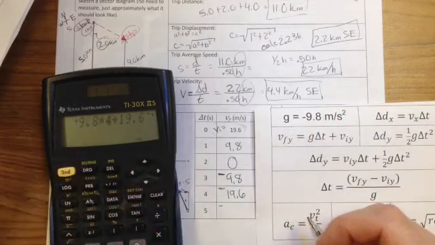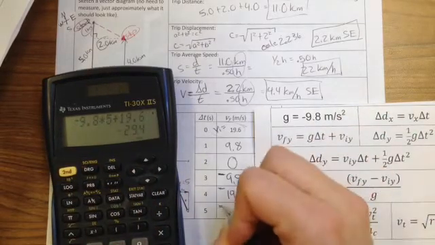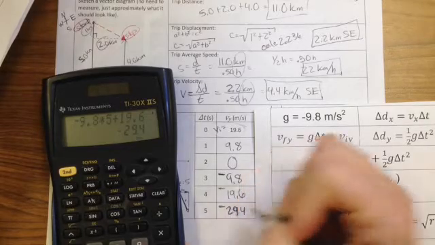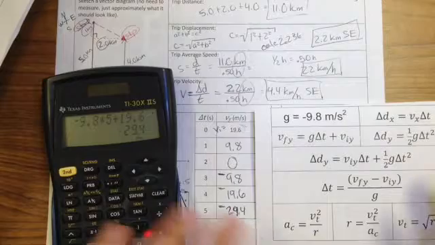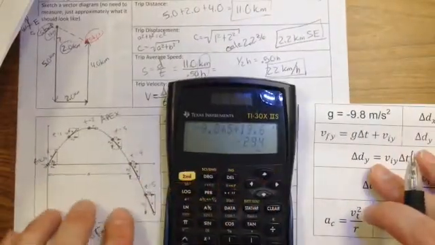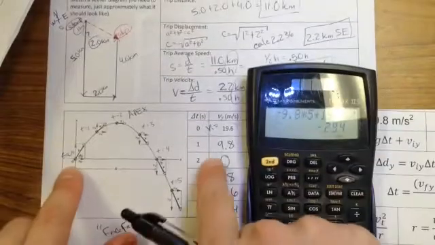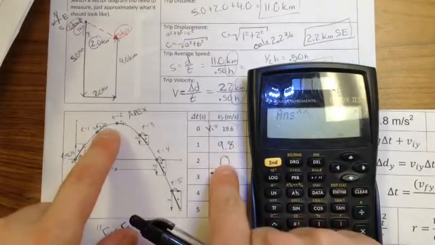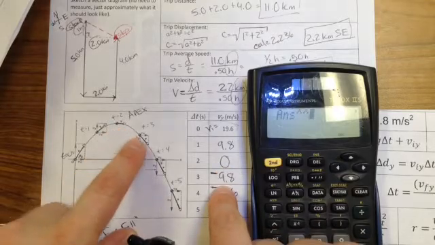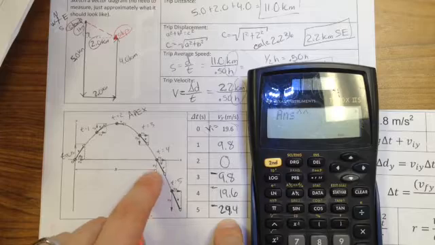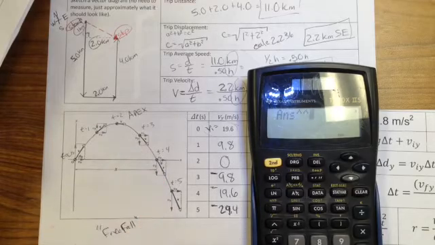And at 5 seconds, it's going to be negative 29.4. All right, for the next column. So what those numbers are showing you, as it's going up, that was a positive 19.6, a little bit slower, 9.8, 0, increased by 9.8, 19.6, 29.4. That's the vertical velocities. Okay.